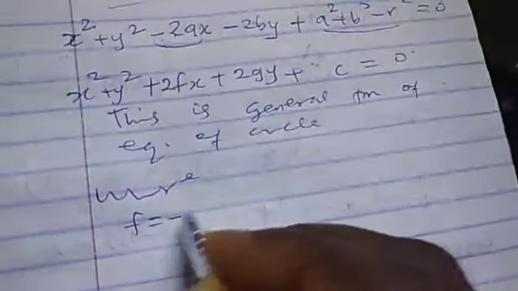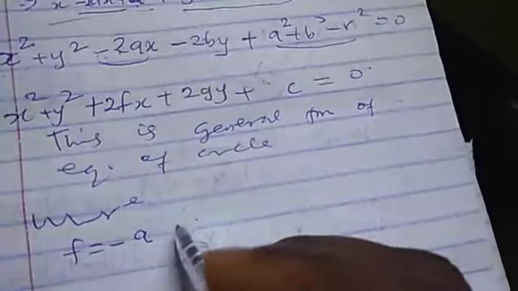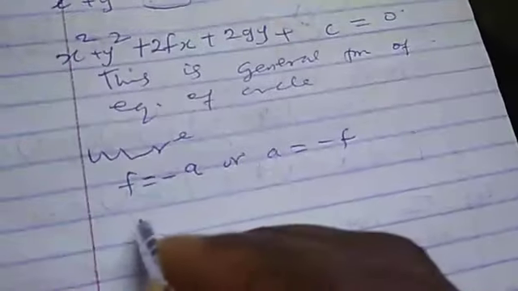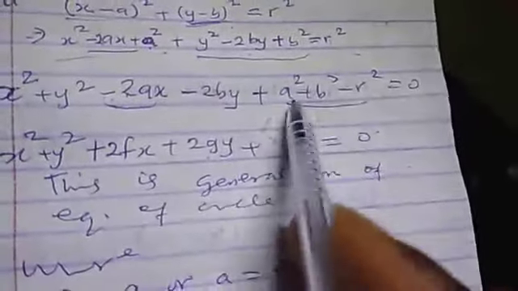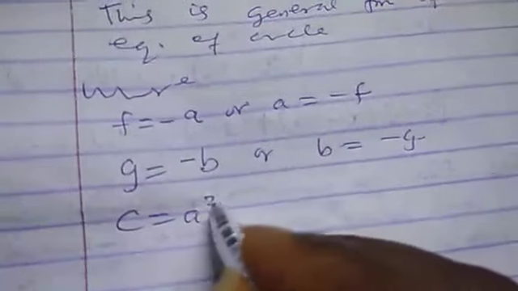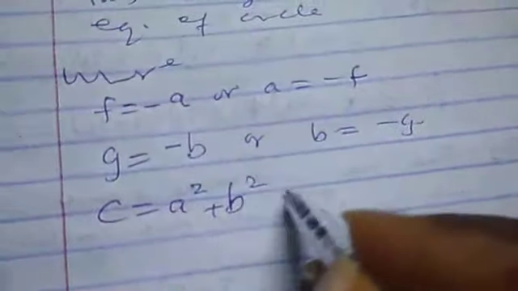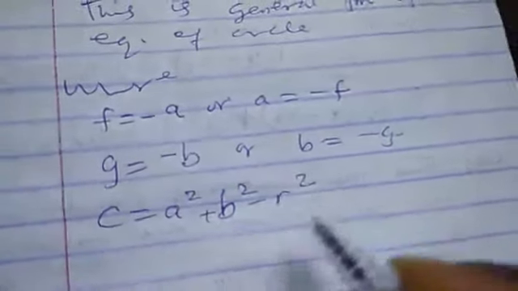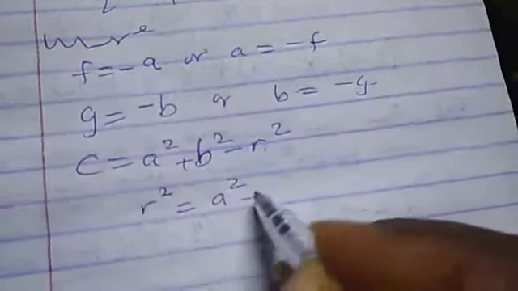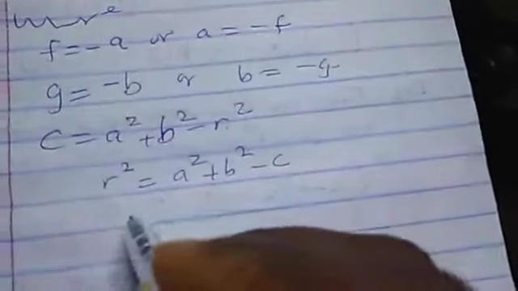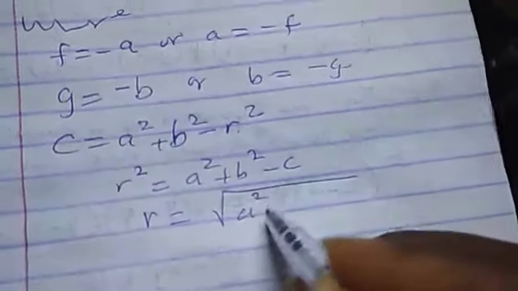this f is equal to minus a, or a is equal to minus f, where this g is equal to minus b, or b is equal to minus g. Also, where this c, we are representing everything here by c. c is a squared plus b squared minus r squared. So if you make r squared the subject of the formula, r squared will be equal to a squared plus b squared minus c. Then making r the subject, our r is the square root of a squared plus b squared minus c.